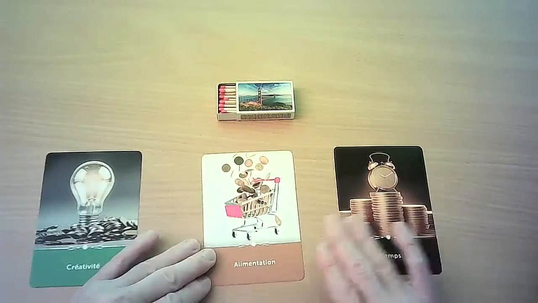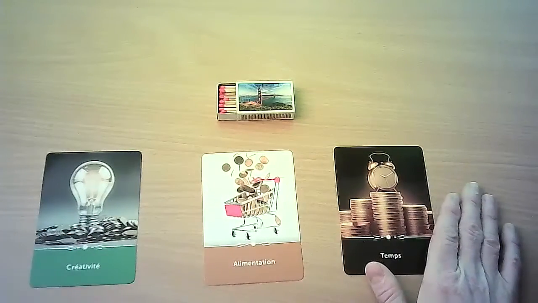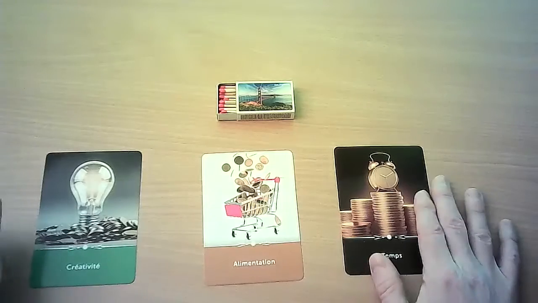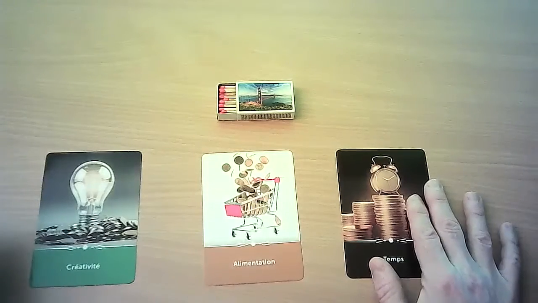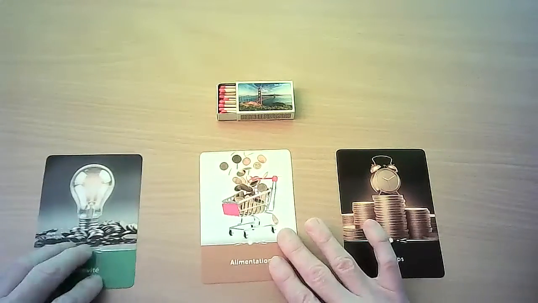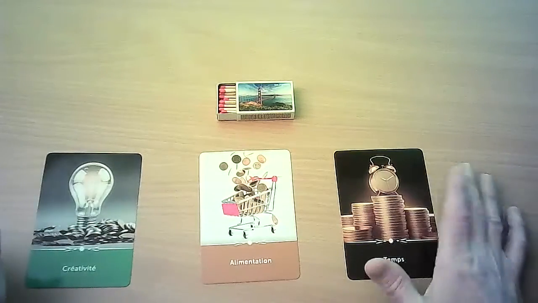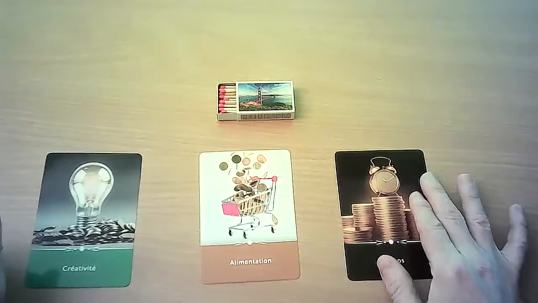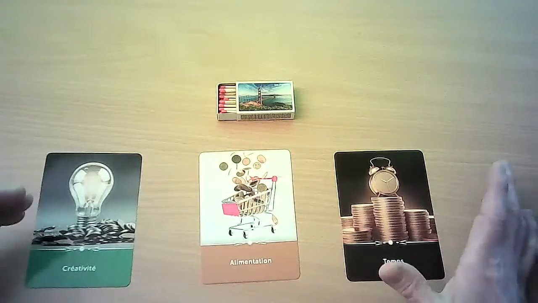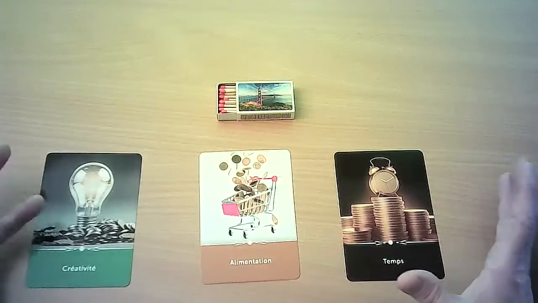The next card that we are seeing here is the card of food. Food is very important in our life. We eat every day. We cannot live without food. But here we see also that we live in a hectic world. We work a lot. Time is precious in our life. We know this because we have the card of time here.